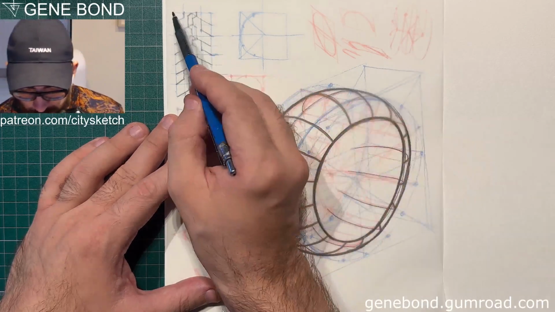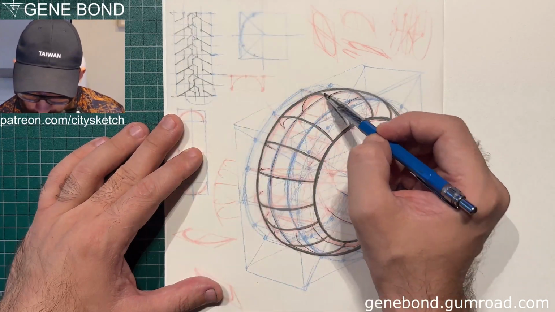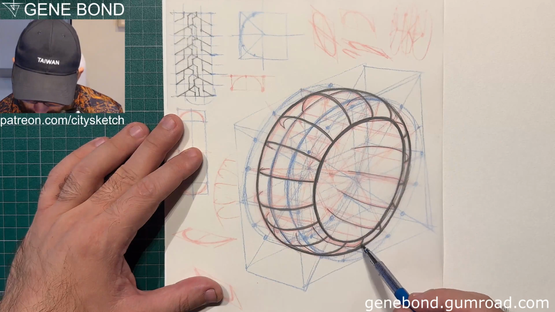Okay, and again a reminder: this is top, this is bottom.